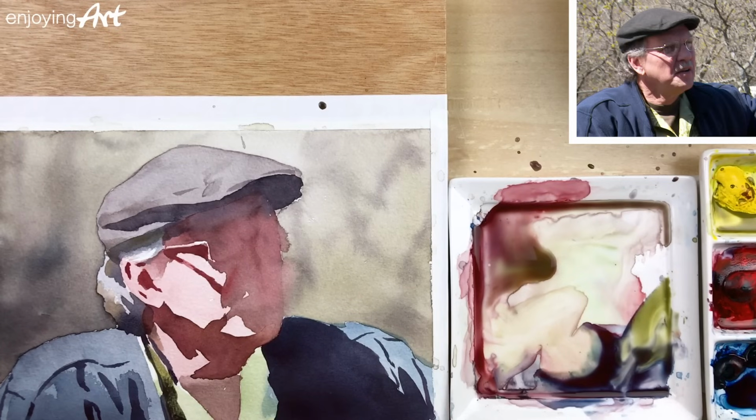Like that. That's good. And also I can put the color over here too. It's okay if they merge together. That's fine, because they are in a soft cast shadow. Okay, like this. Right over here. That's good.